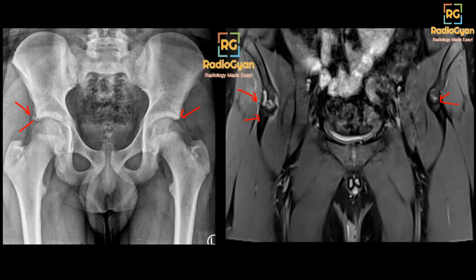So what muscle is attached to the anterior inferior iliac spine? I see a couple of answers. I'll wait for everyone to try it. So what muscle is attached to this abnormality?